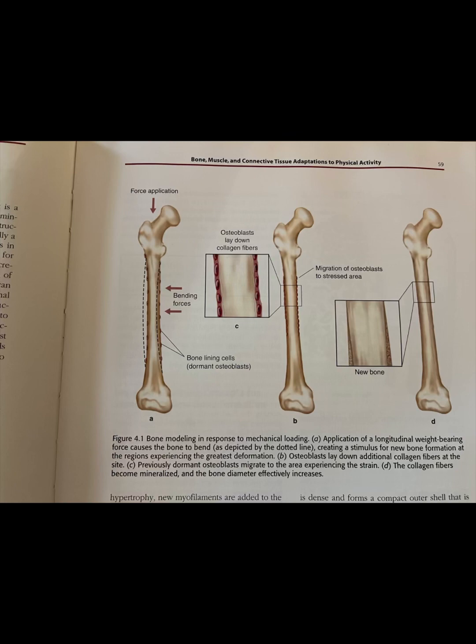Understanding how the individual components of the musculoskeletal system adapt to physical activity provides a knowledge base from which the strength and conditioning professional can predict the outcome of a specific training program. This chapter describes the adaptations that occur in bone, muscle, and connective tissue in response to various exercise programs.